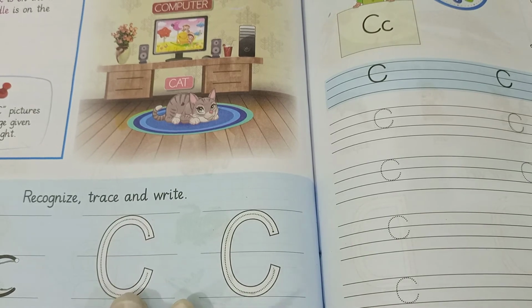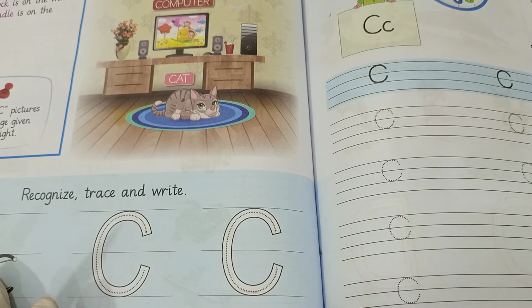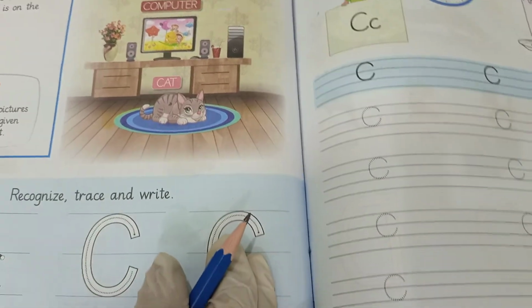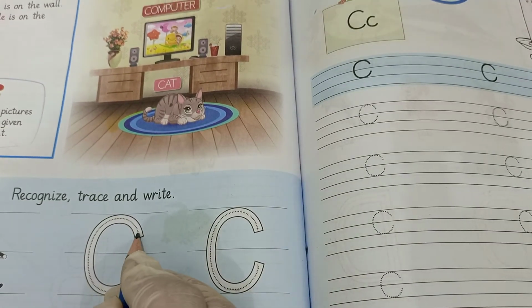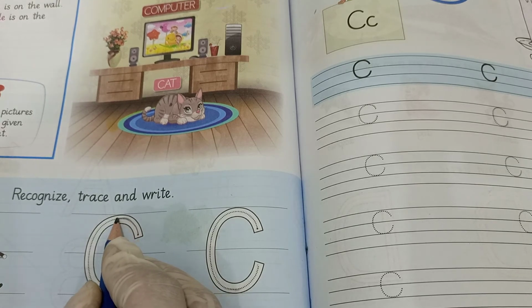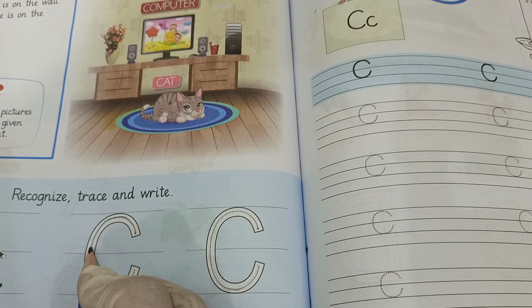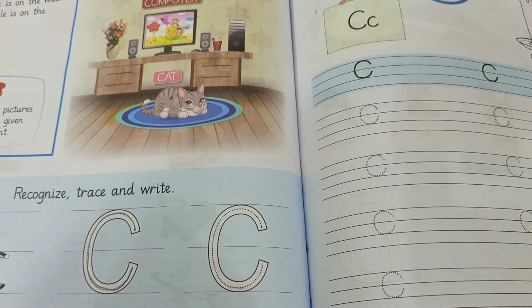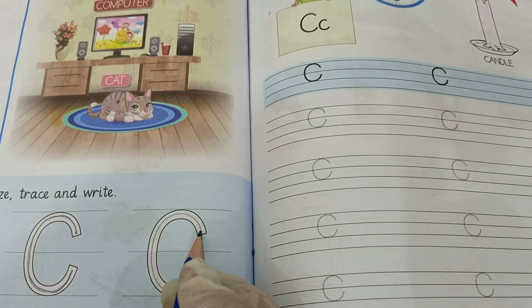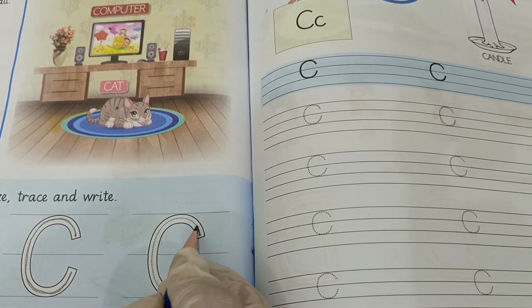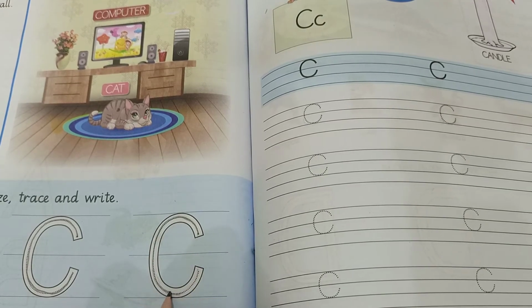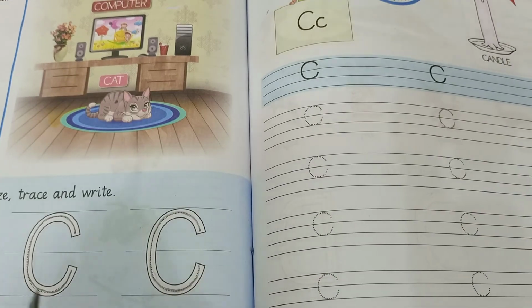Alright. Now here you are having two C's in a dotted form. यहाँ पे आपने pattern देखा. अब आप dotted form के C's हैं तो आप इनको जल्दी जल्दी से मेरे साथ मिलके join कर लें. Start meeting the dots gradually, ऐसे ऐसे. Okay, same with the next one. Like this. Okay.